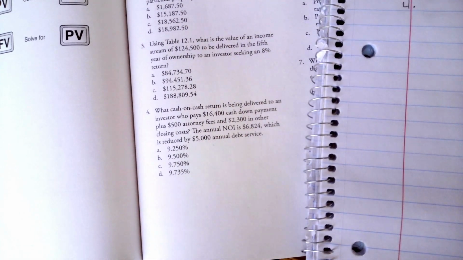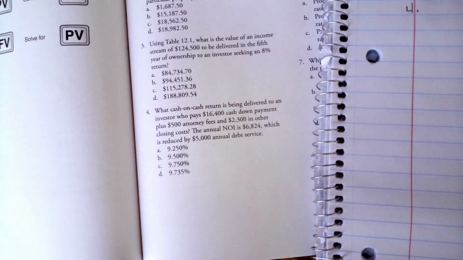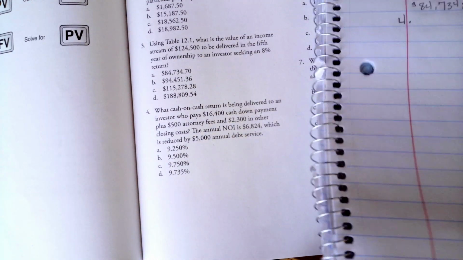What cash-on-cash return is being delivered to an investor who pays $16,400 cash down payment plus $500 in attorney fees and $2,300 in other closing costs? The annual NOI is $26,824, which is reduced by $5,000 annual debt service. So we are looking for the cash on cash return.